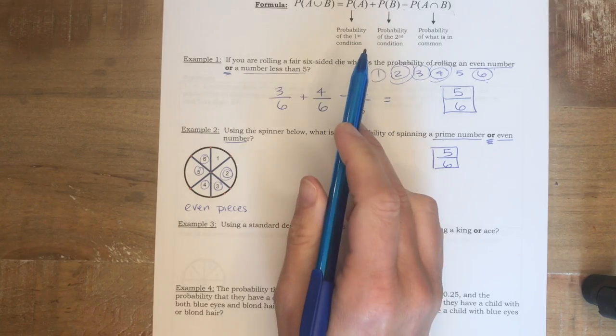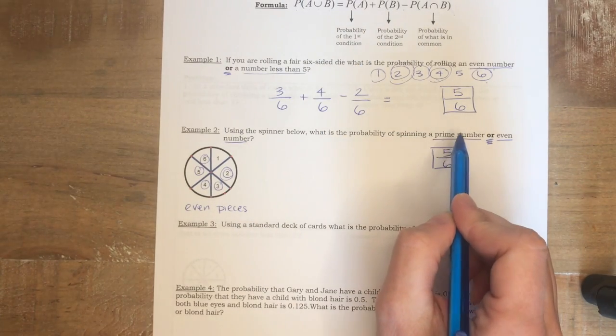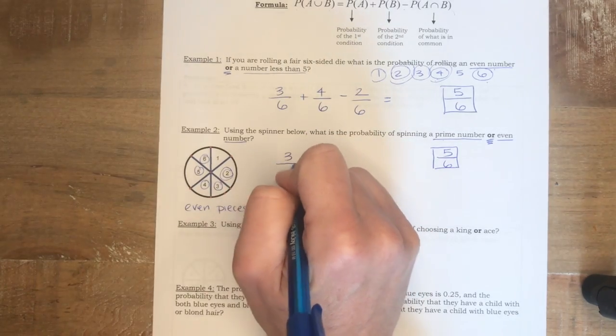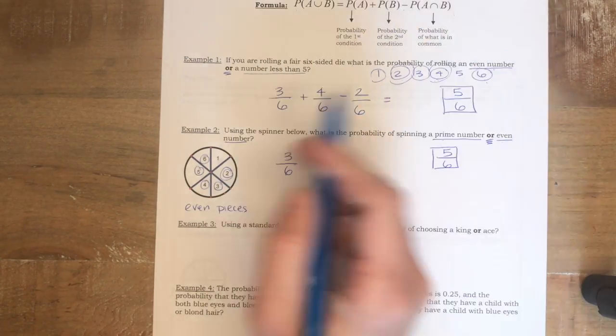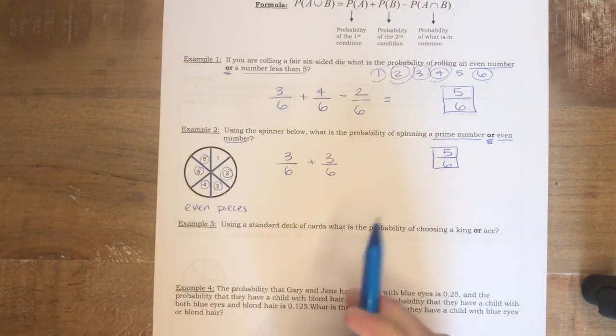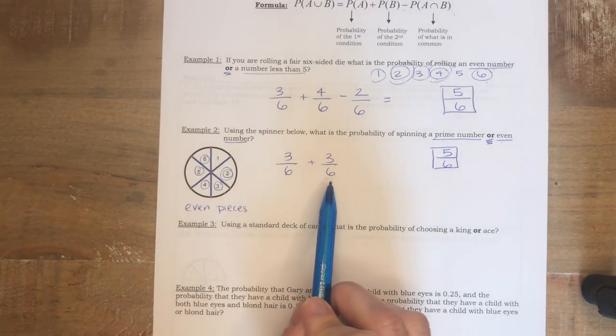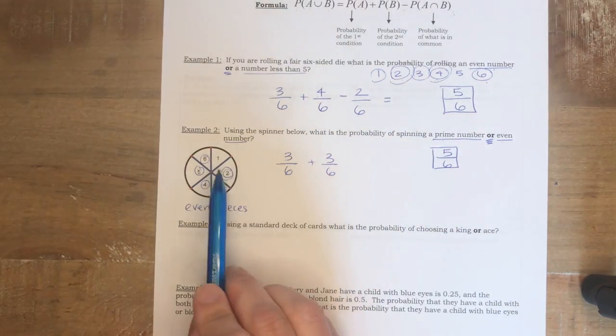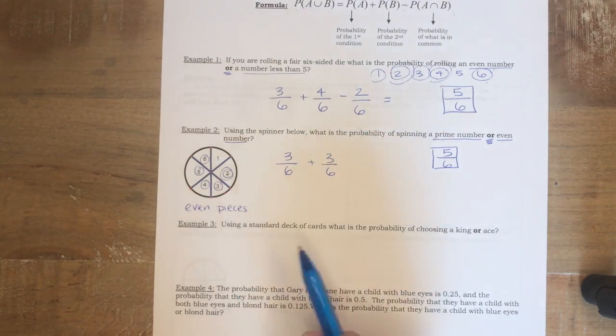Now again, if I'm using the formula, the probability of a prime number: I circled 2, 3, and 5, so there's 3 of them. And then an even number was 2, 4, and 6. There's also 3 of them, right? So if I just added those probabilities together, I get 6 out of 6, which is 1, which is a 100% chance of that happening. But we know that's not true because 1 is not prime or even.